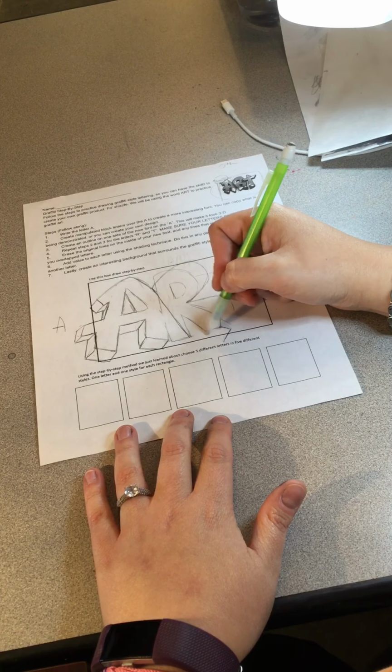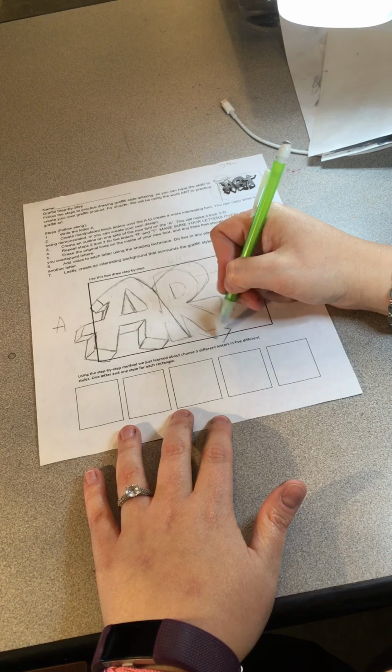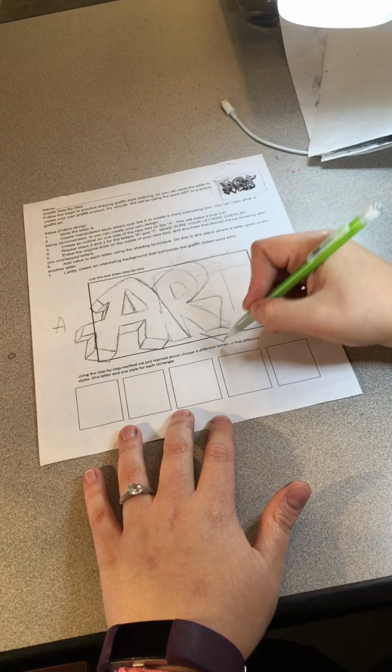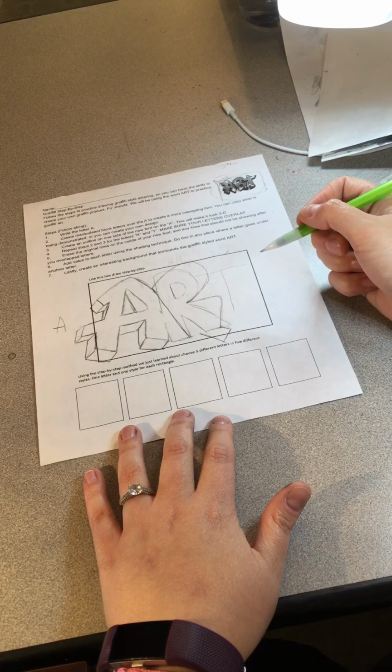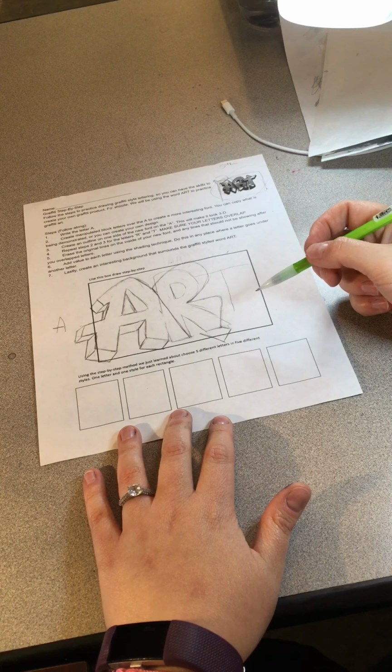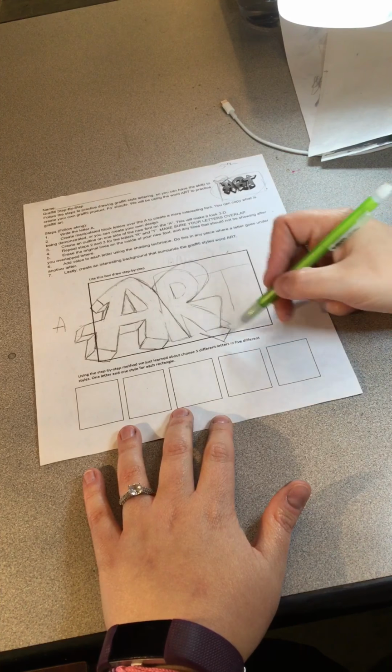And then I'm going to draw another diagonal that goes to the upper left. And I'm just going to stop it right there. So you're almost kind of making like a little foot almost for it. Okay.